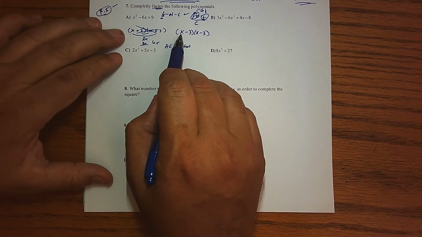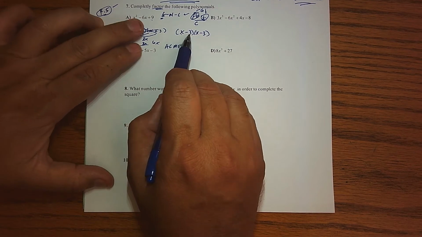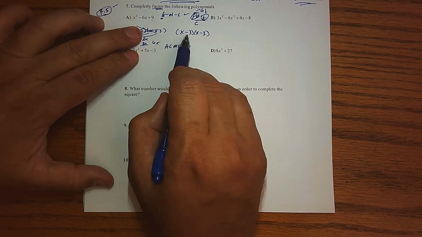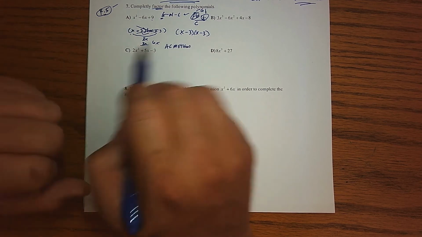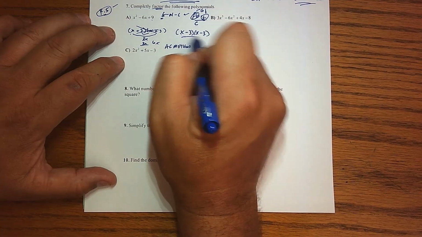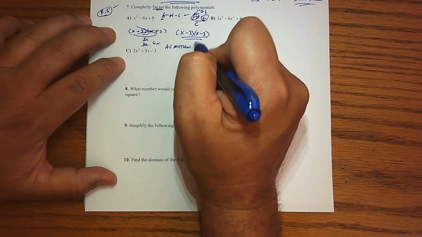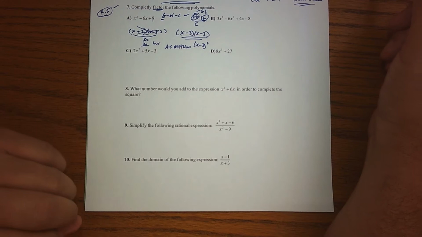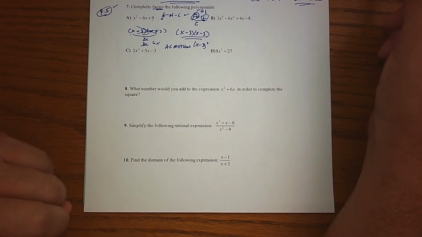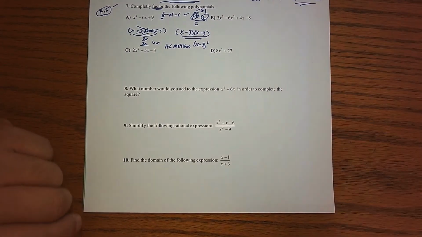First times first is first, last times last is last, and the outer and inner give us a negative 3x and a negative 3x, combining to negative 6x. So there is our answer. Of course, you could write that as x minus 3 squared, since it's the same factor multiplied by itself. So that's what a guess and check looks like.